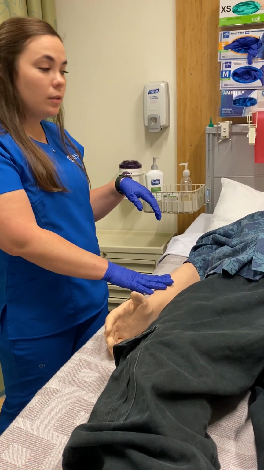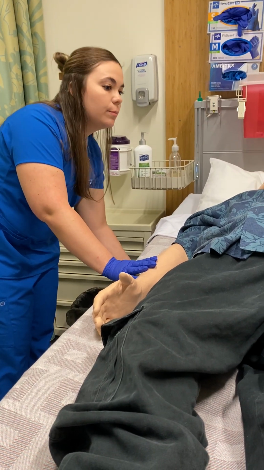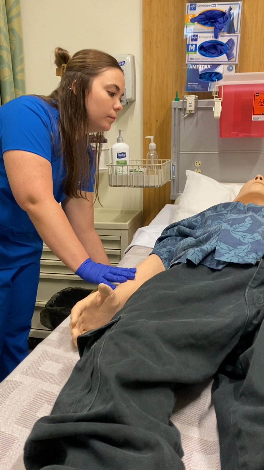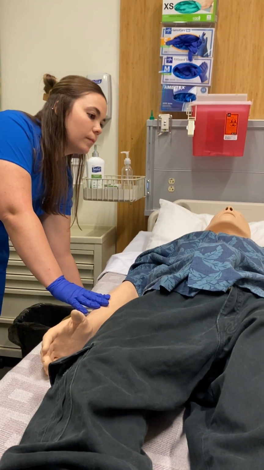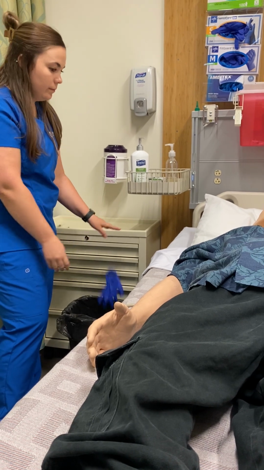Make sure that your patient's comfortable and put them in low and locked position. Take off gloves and perform hand hygiene.